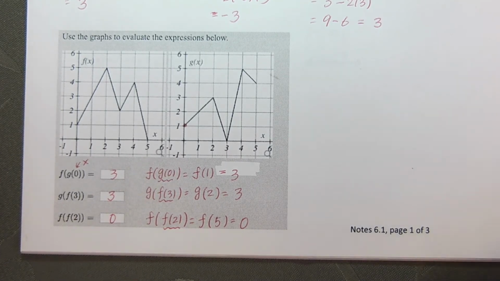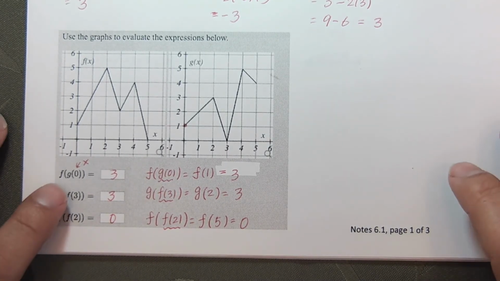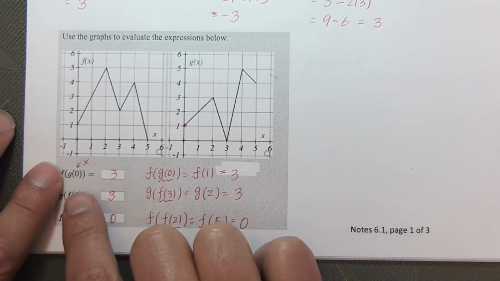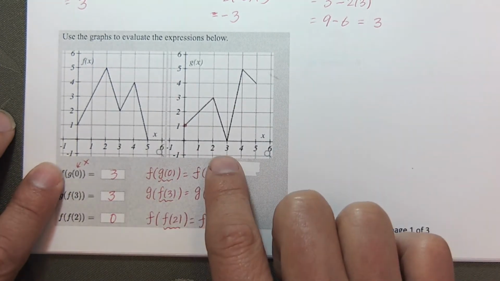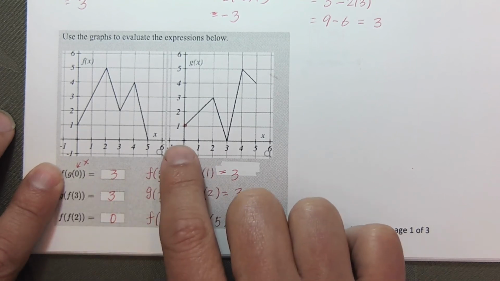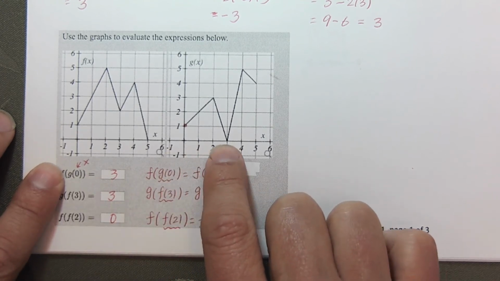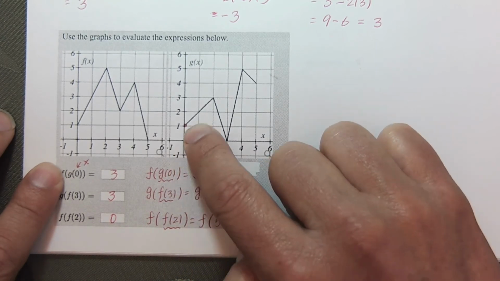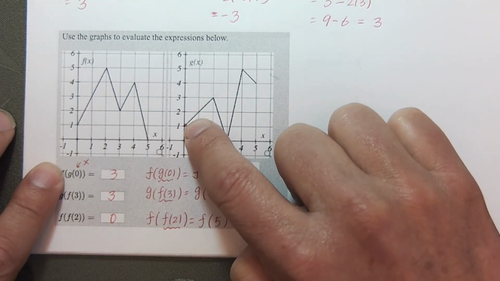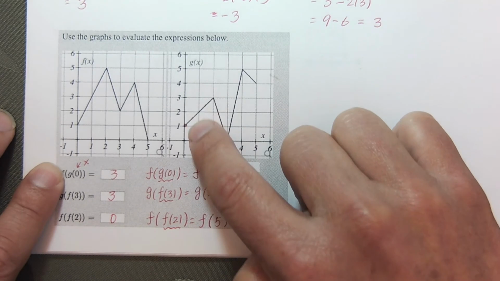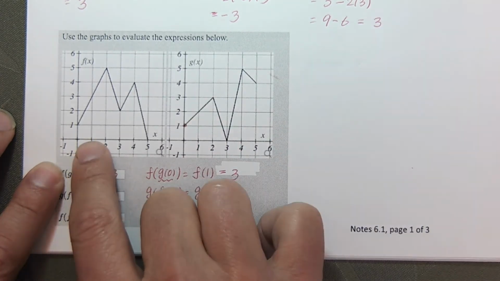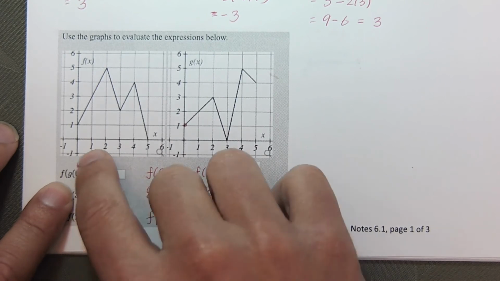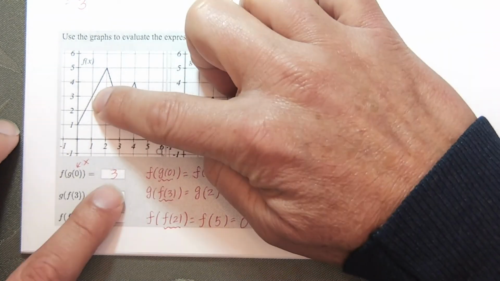So let's try this using a graph. So here I have f composite g of 0. Now I'm just going to look at the function g, which is here. When x equals 0, we're here. Y, or g of 0, is 1. That 1 on the y-axis here now becomes 1 on the x-axis for f. So now we're here at 1, and if I go up, I'm up 3. That's where the 3 came from.